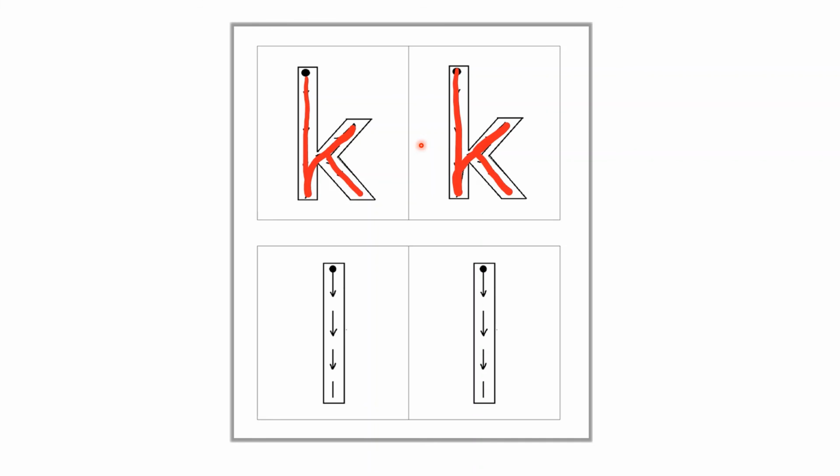Now we'll trace on L. Going to start again with the black dot here and follow arrow. Now we're going to trace one more time. Are you done tracing on your worksheet on L? Great. Good job. You did it.